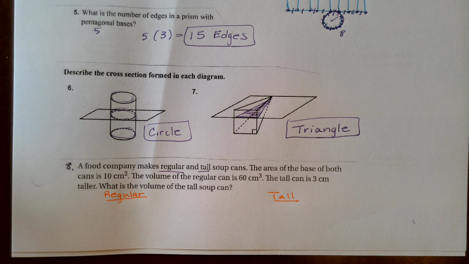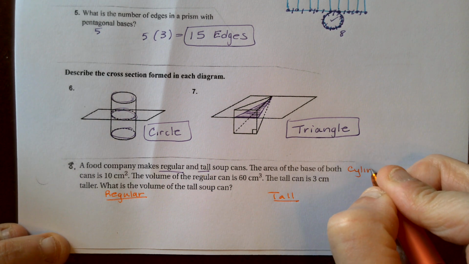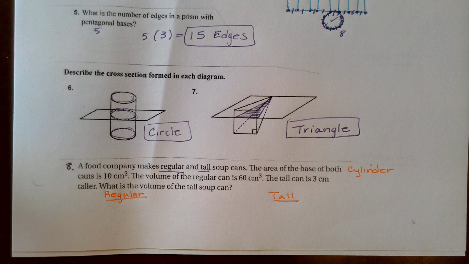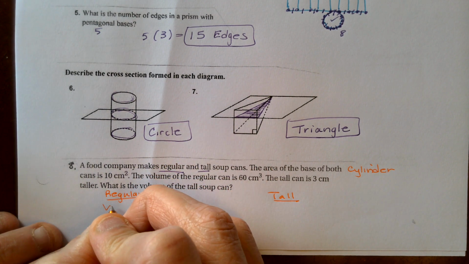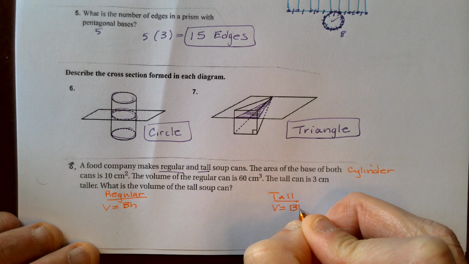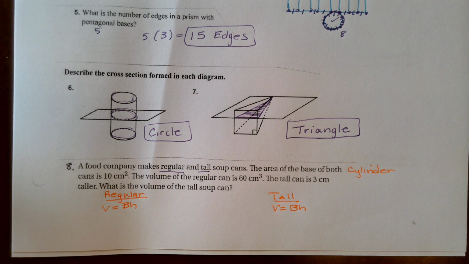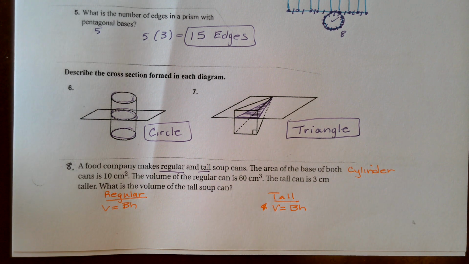We're talking about volume of a soup can. So what kind of figure is that? That is a cylinder. So we need to talk about volume of a cylinder. We look on our formula sheet and make sure we get the right formula. Now, we are ultimately trying to find the volume of the tall can right here. That's our goal, and when we get this, we're done.